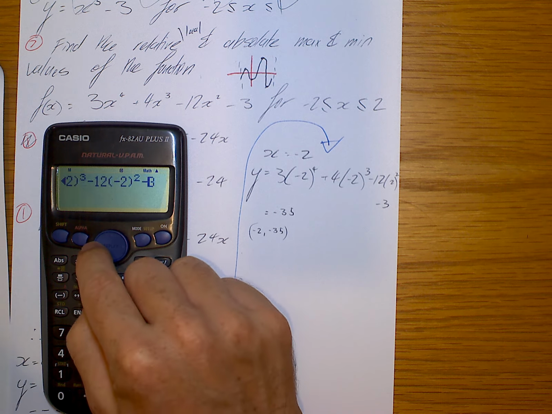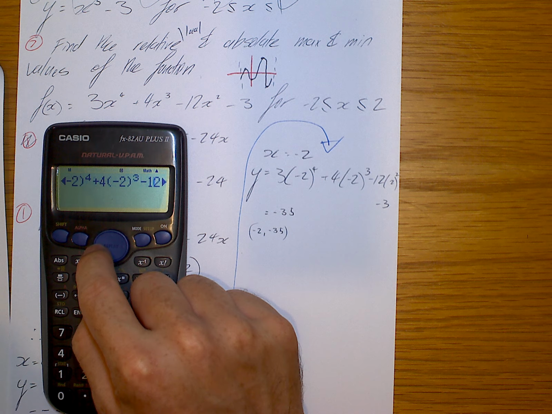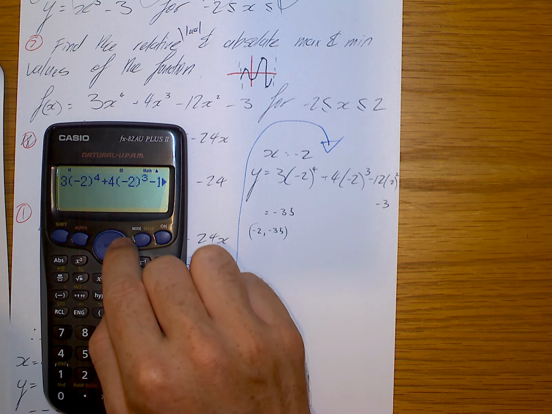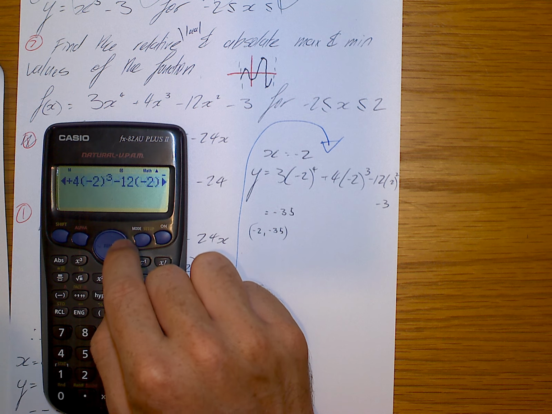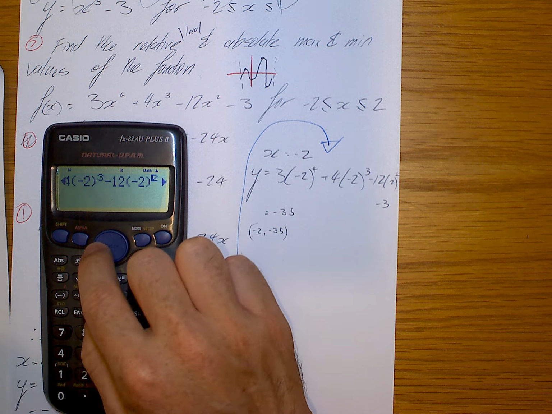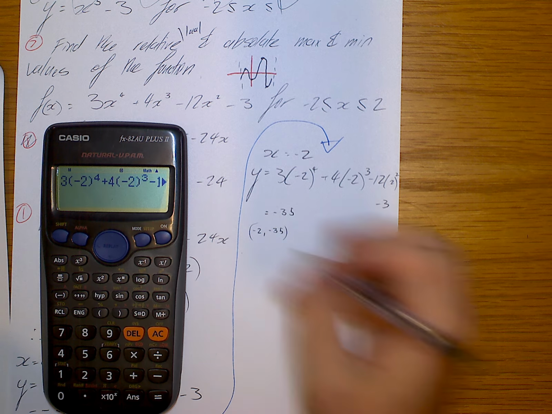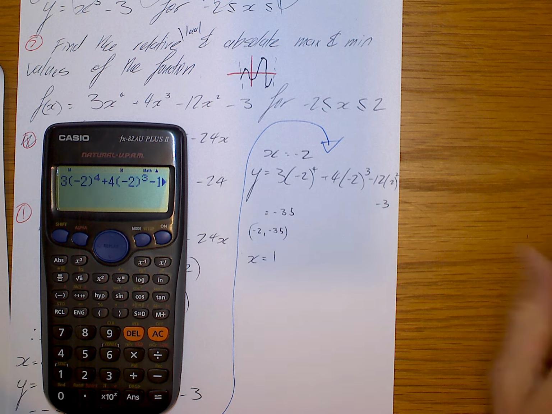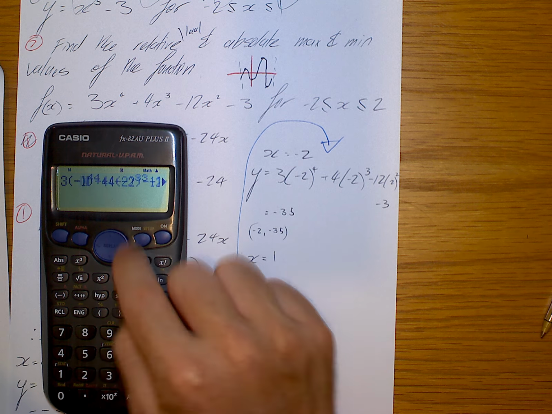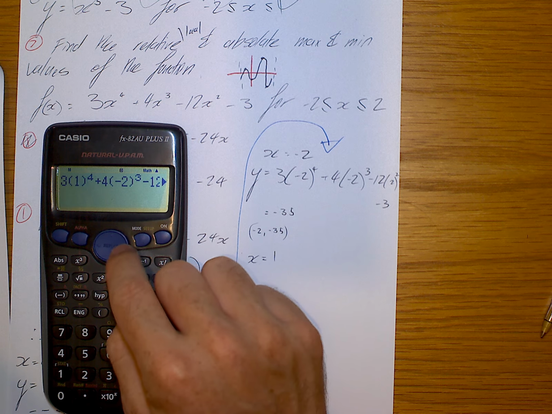Just going to double check because I do not want to do this again and make mistakes. 3, power of 4, 4, power of 3, minus 12, power of 2, minus 3. Okay, that should be correct. And whilst we've got it all typed in our calculator, let's put in x equals 1. So let's just replace all these negative 2's with 1.